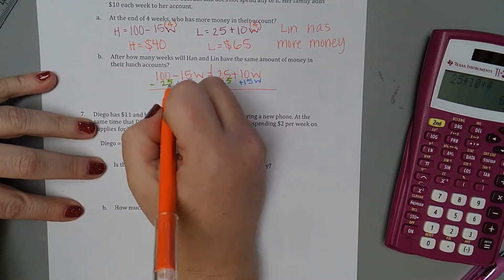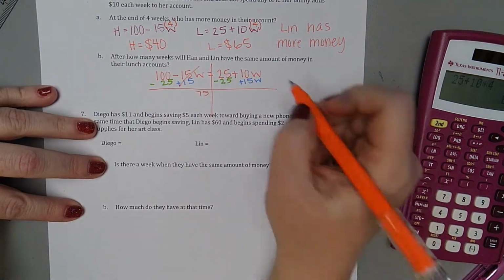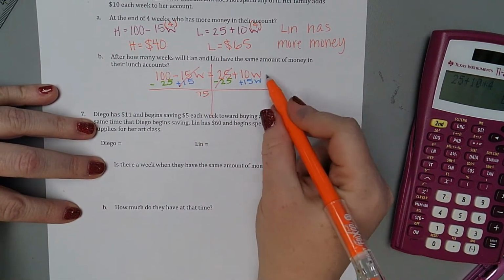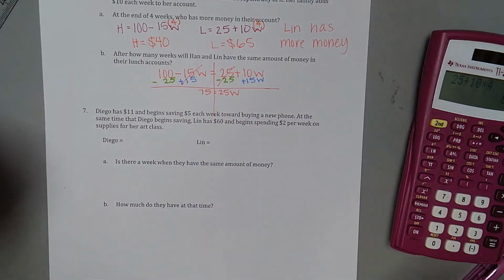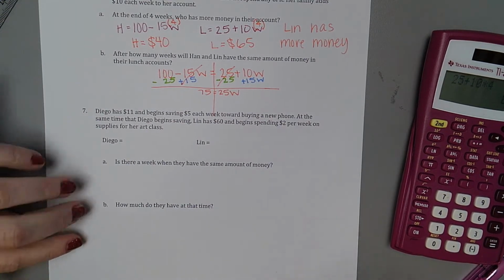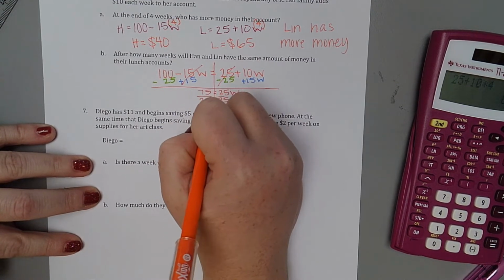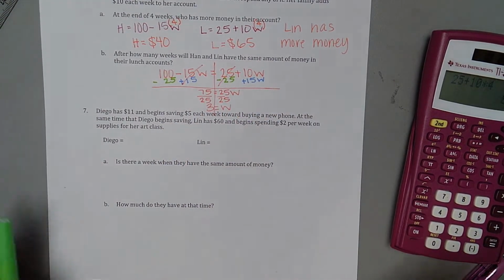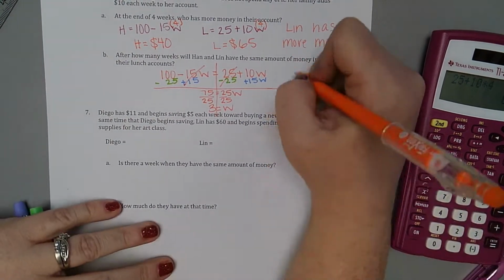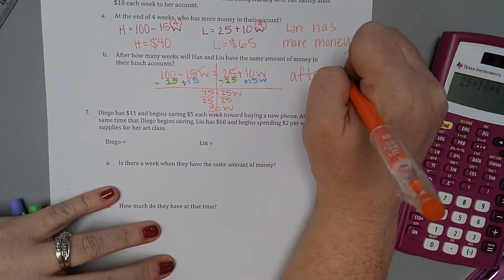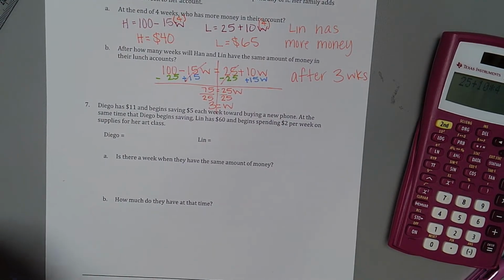We have 100 minus 25, which is 75. 15 minus 15 is 0. 25 minus 25 is 0. And then we have 10 plus 15, which is 25w. The opposite of multiplying by 25 would be to divide. And 75 divided by 25 is 3. After how many weeks will Han and Lynn have the same amount of money in their lunch accounts? After 3 weeks. It doesn't ask how much money, so you don't need to solve anymore. You're done.